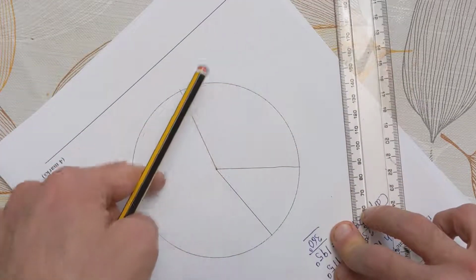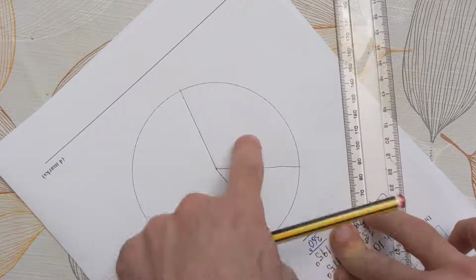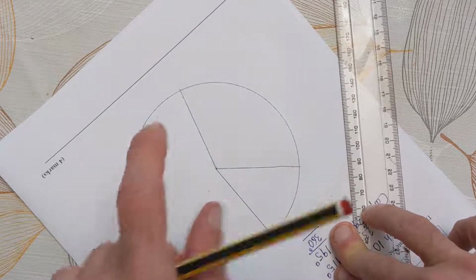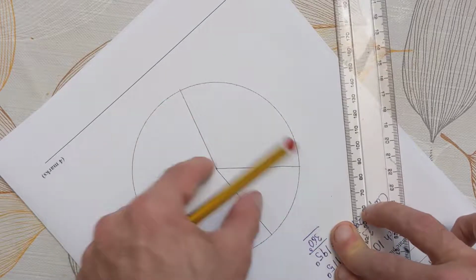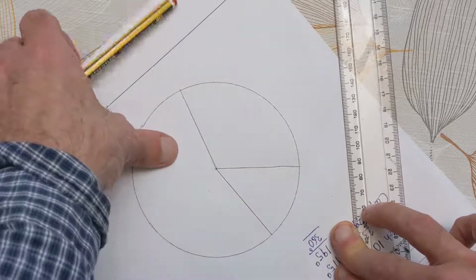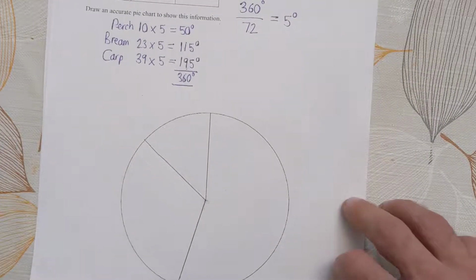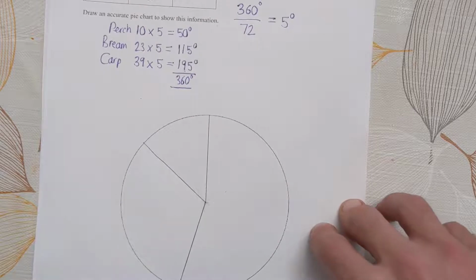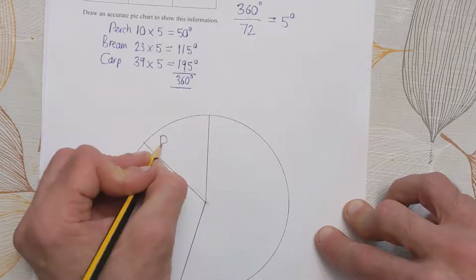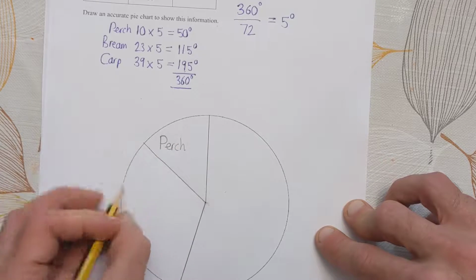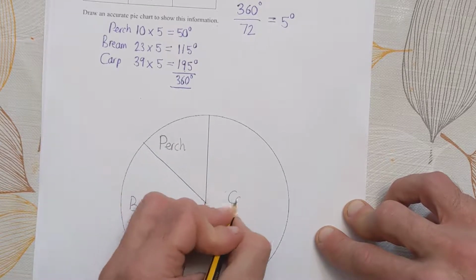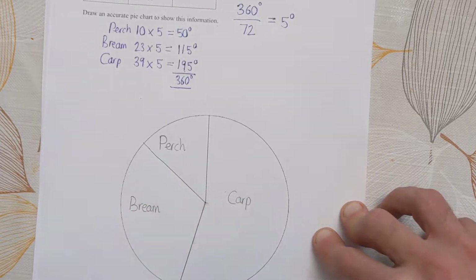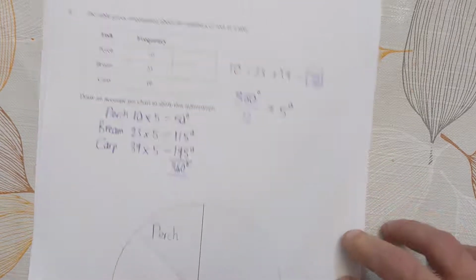There's no need to draw the other sector because it's already done. There are only 3 of them. So after you've done 2 of them, then the third one is ready. But check your angles, measure them carefully, make sure that you've done them accurately. Okay? And there's only one thing left, which is to label. So perch goes here, bream goes here, carp goes here. Alright, so I hope this makes everything clearer.